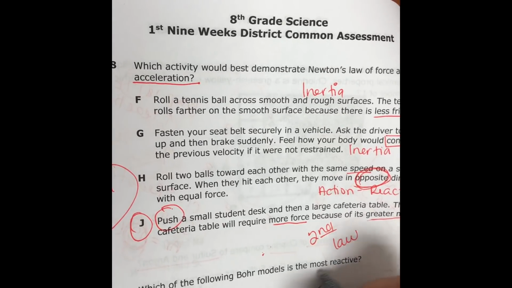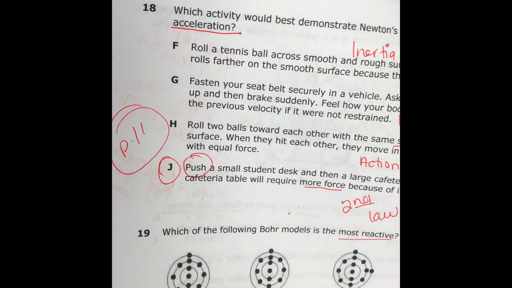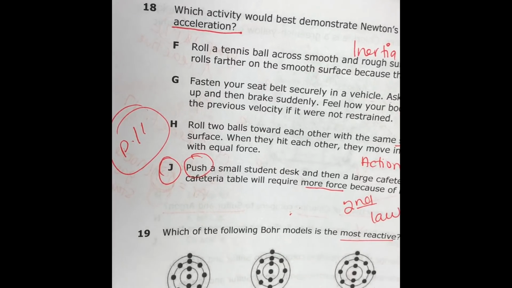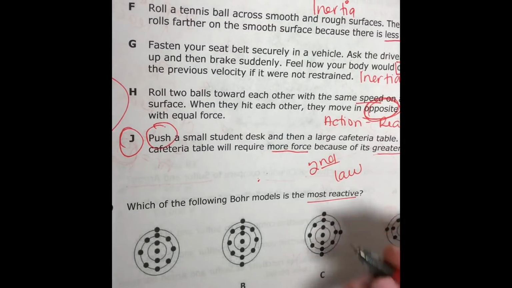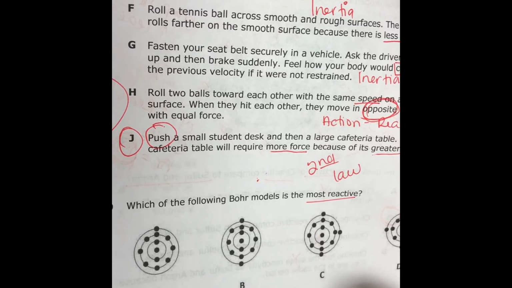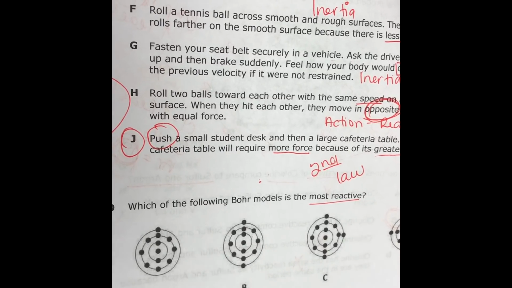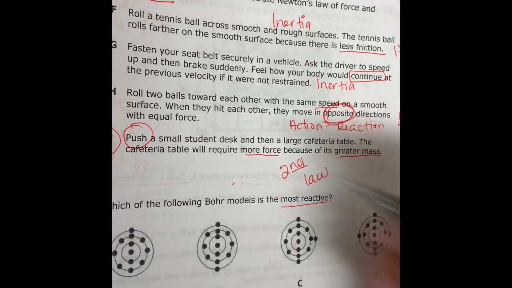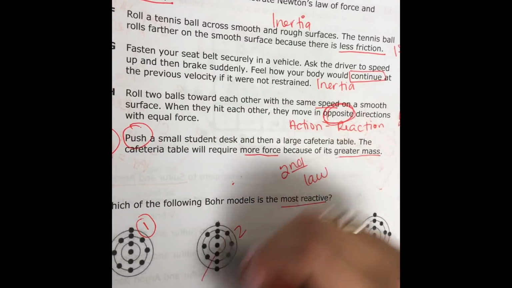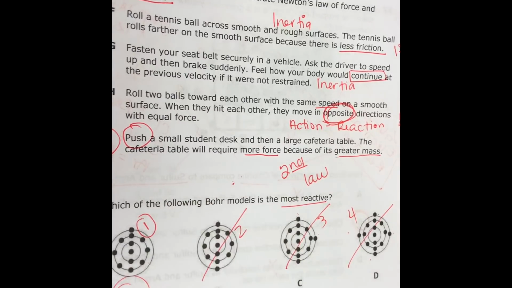Which of the following models is most reactive? There's that reactive again. Use the verb. Valence electrons equal reactivity. What I know about 1 and 17, they're asked about the most, so I'm going to put that they're the ones that are highly reactive. So I'm looking for 1 valence electron and 7 valence electrons. That's what I'm looking for. One, 2, oh, you're at the picture. 1, 2, 3, 4. My answer has to be A.